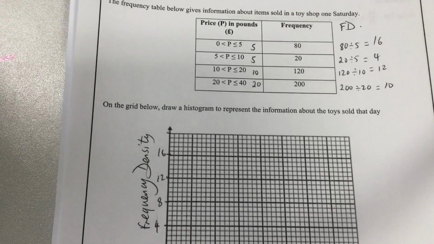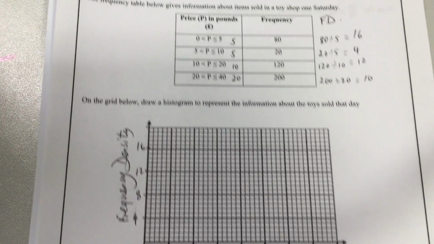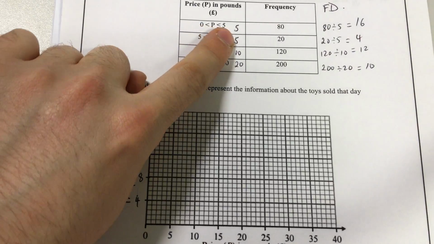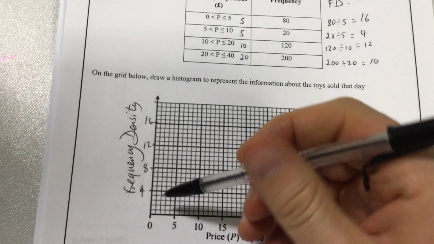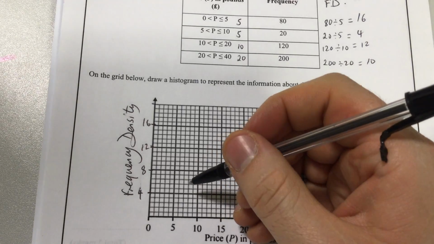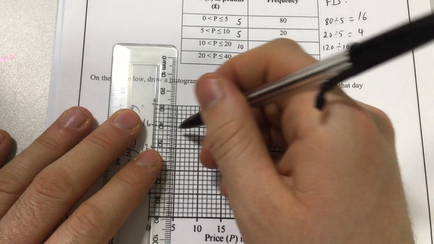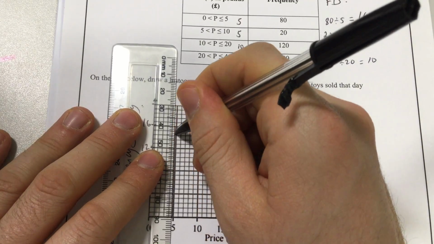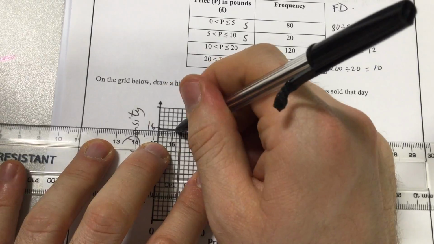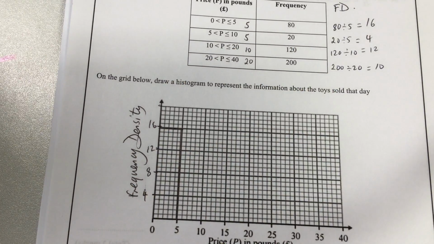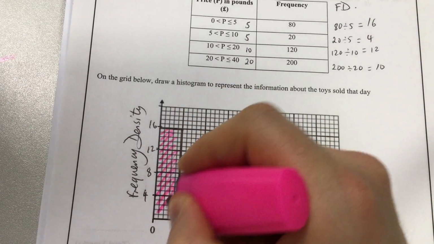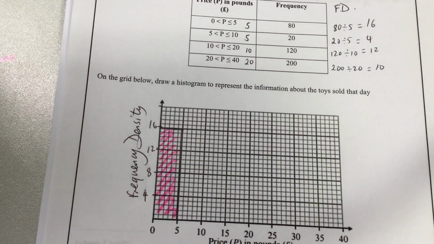But there you go. So to draw a histogram, it's nice and straightforward. It tells you where the bar starts and where the bar ends. So the first one is going to be from here to here, and it's going to go up to 16, so that's the height of your bar. This is not going to draw very well because of the colour of the paper again. So that's going to go up to here. I'm just going to shade it so you can see it better. You don't have to shade it in the exam ever. Okay, so that's what we've got so far.